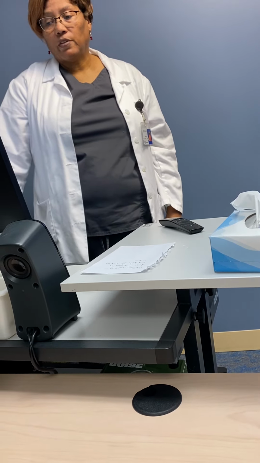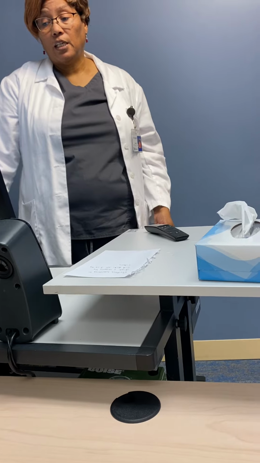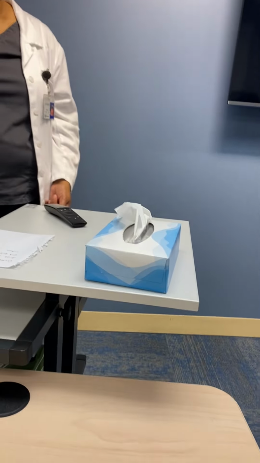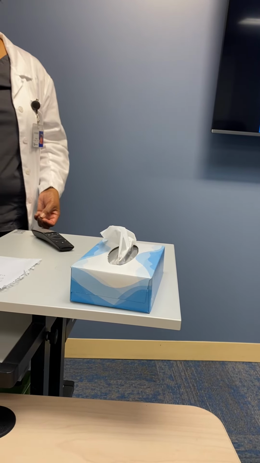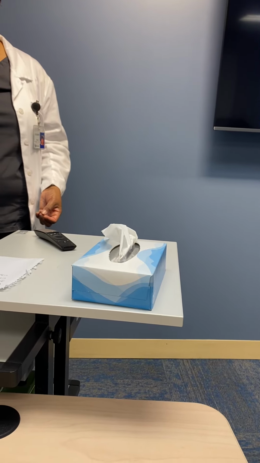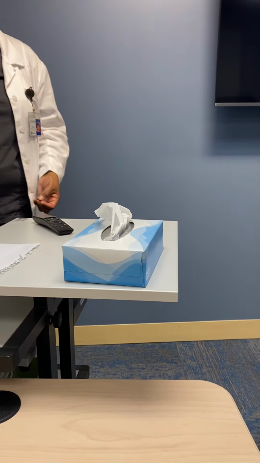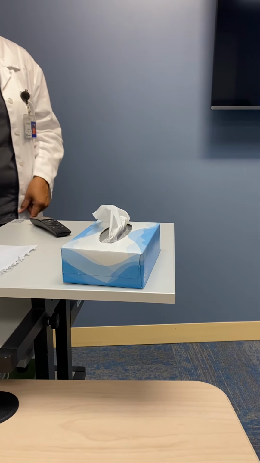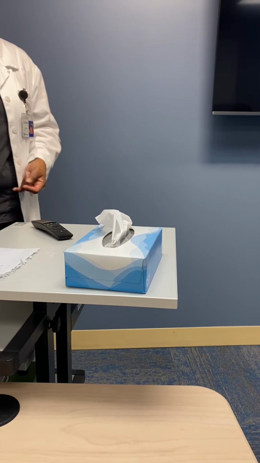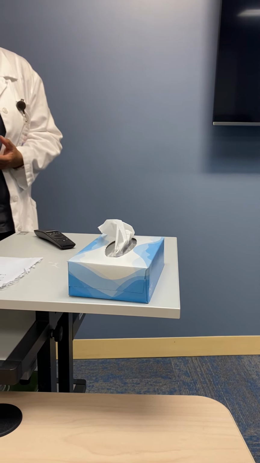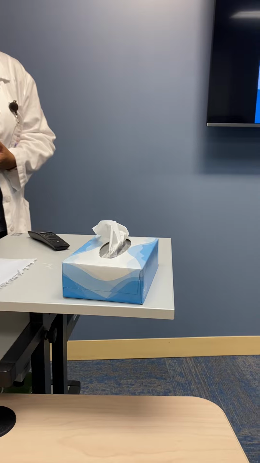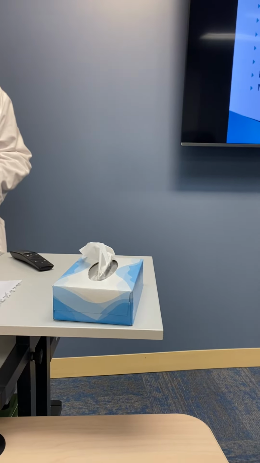Some predisposing factors are obesity, having a sedentary lifestyle, obstructive sleep apnea, diet, alcohol use, smoking, NSAID use, and having the metabolic syndrome, which is high blood pressure, obesity, and what is the other one?